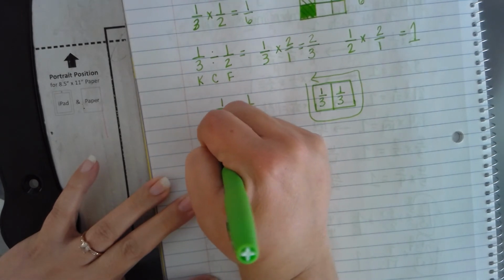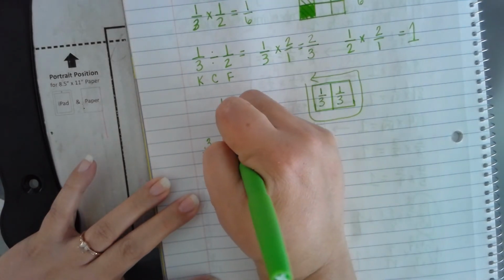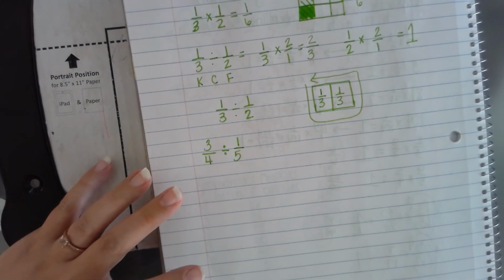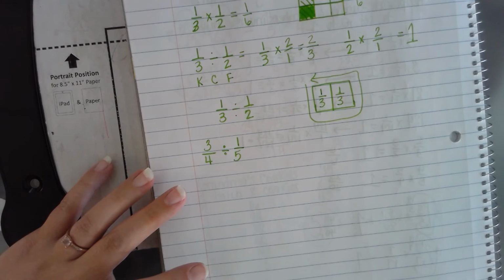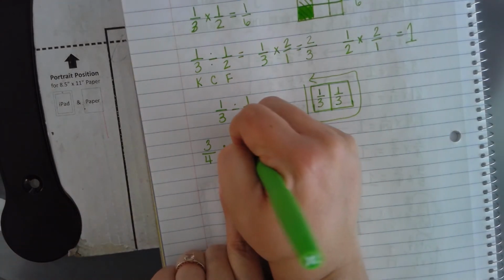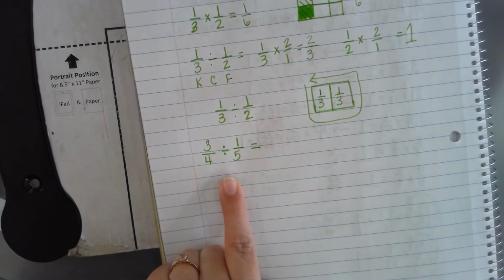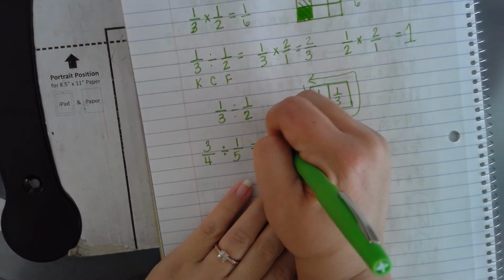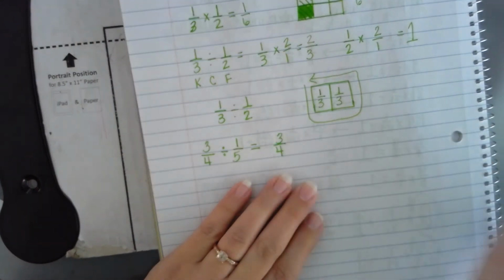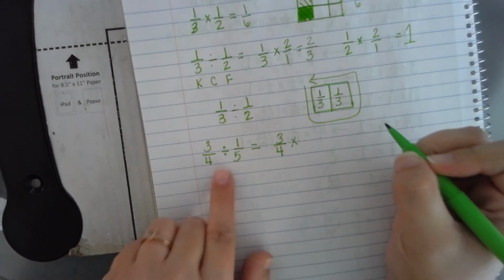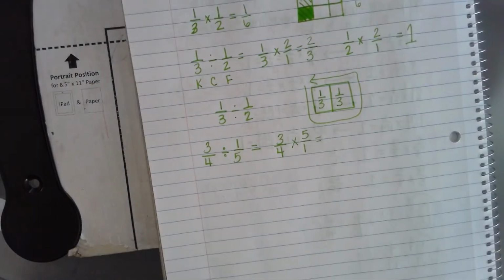3/4 divided by 1/5. We're going to rewrite the problem in reciprocal form, aren't we? Because we want this to be 1 whole. Because that's how we find the answer to division. So the answer to division, we're going to use the reciprocal.